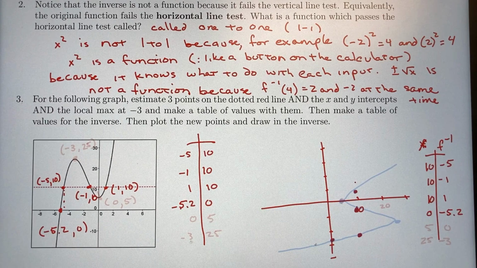It also says plot the y-intercept, which looks like it's about halfway up. So I'm going to call that one 0, 5. So let's plot that one. So 10, 20. Okay, so 5, 0 would be halfway to 10.